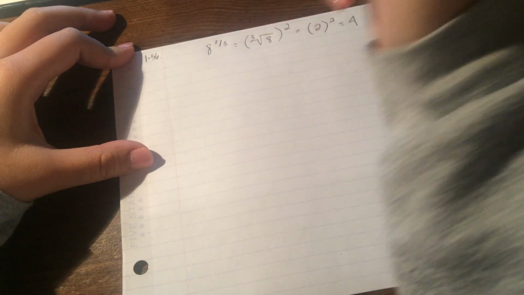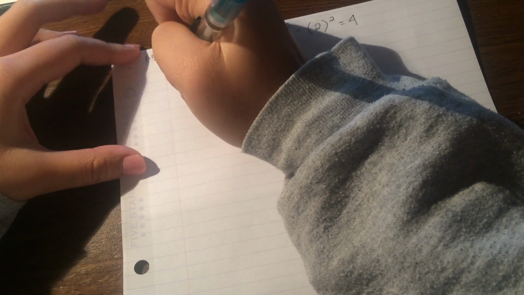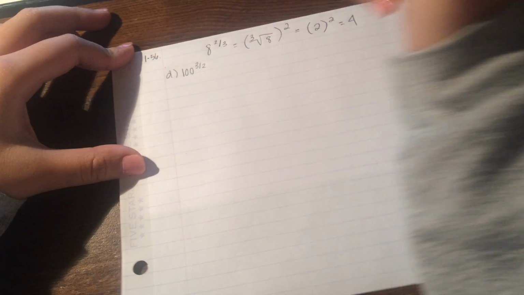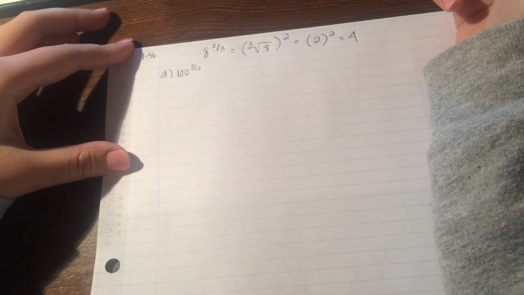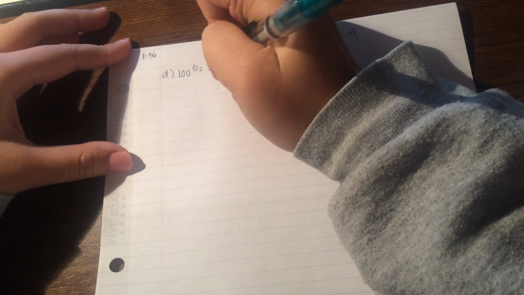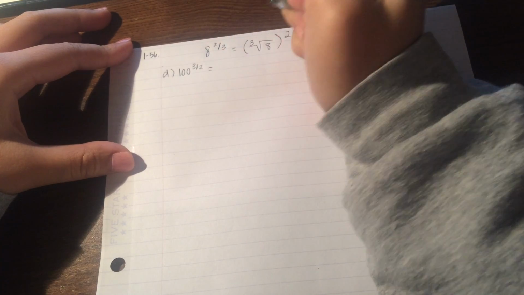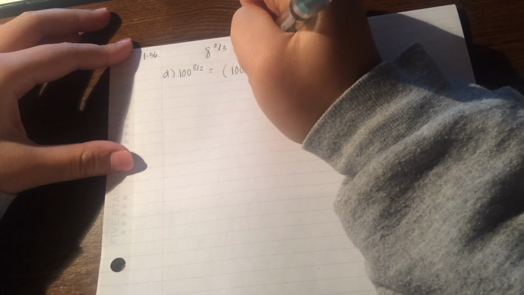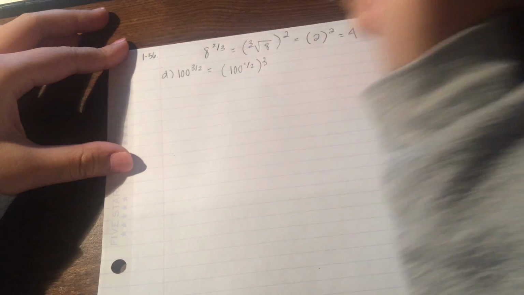So to begin, we'll start with A. 100 to the 3/2 power. If we follow exactly what Kit did, we will begin like this: 100 to the 1/2 power with 3 outside.